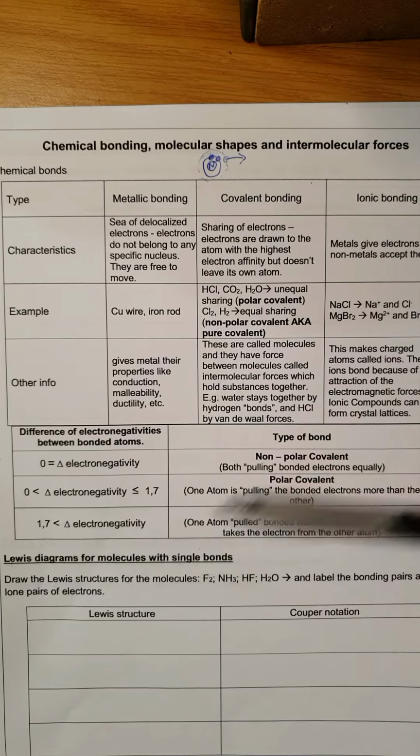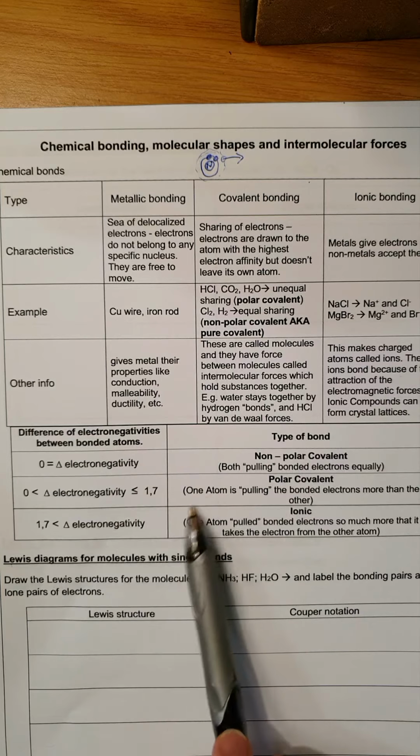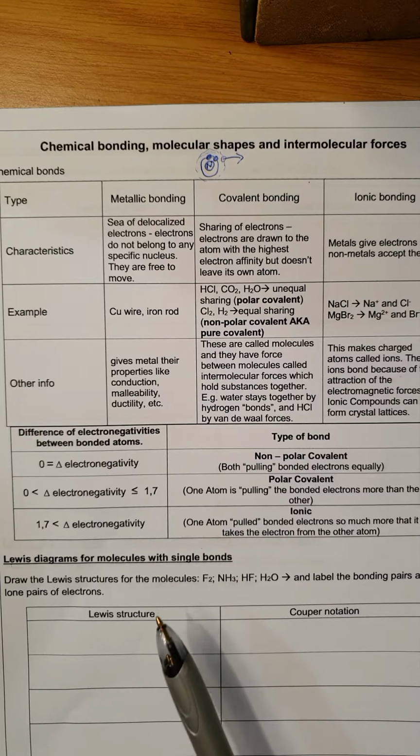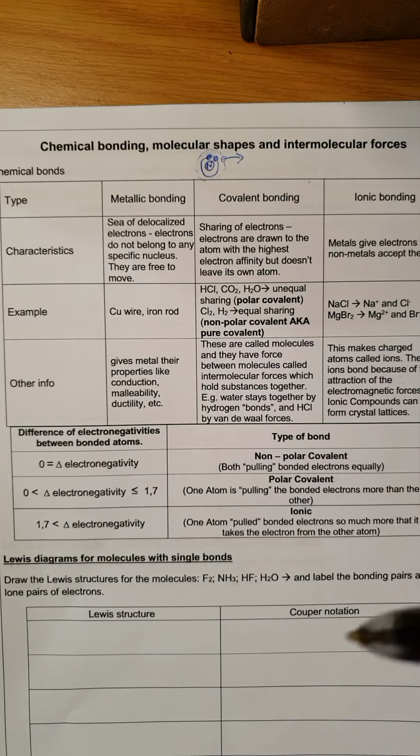Just to get you onto the same page here, this is what's happening with your electronegativities now, and you can no longer just guess the type of bond, but you can actually work out what type of bond you've got.